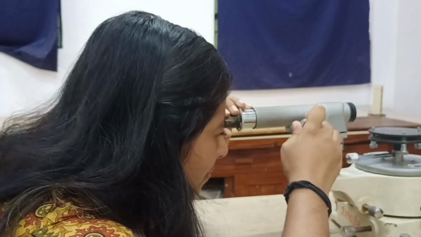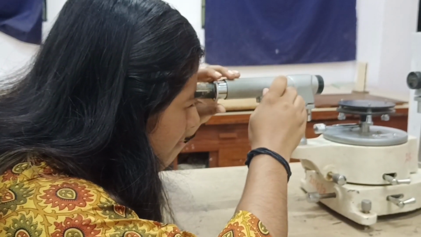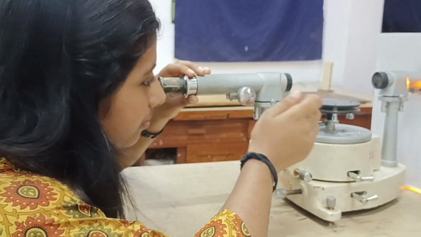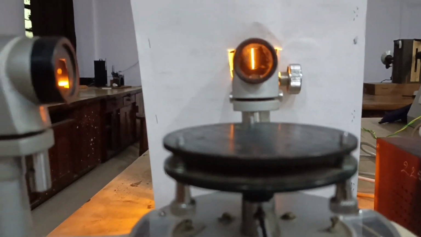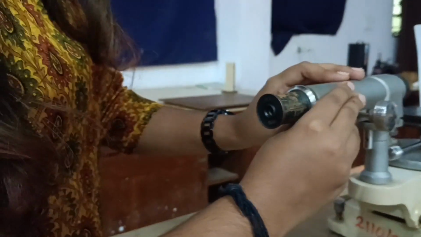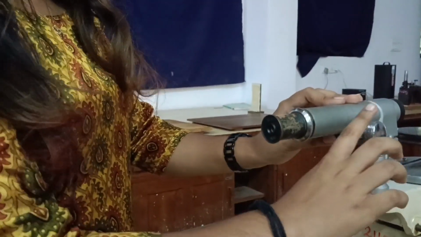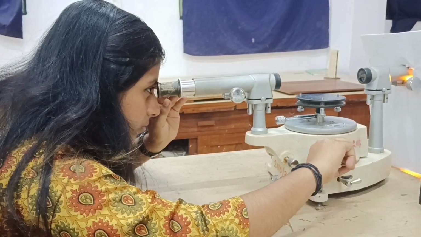Now the rays of light emerging from the collimator will be rendered parallel. Through this eyepiece, we have to make sure the slit is visible clearly. So this is our slit which can be seen through the collimator, and we should be able to see the slit through the telescope. Right after the slit is visible, tighten everything properly.